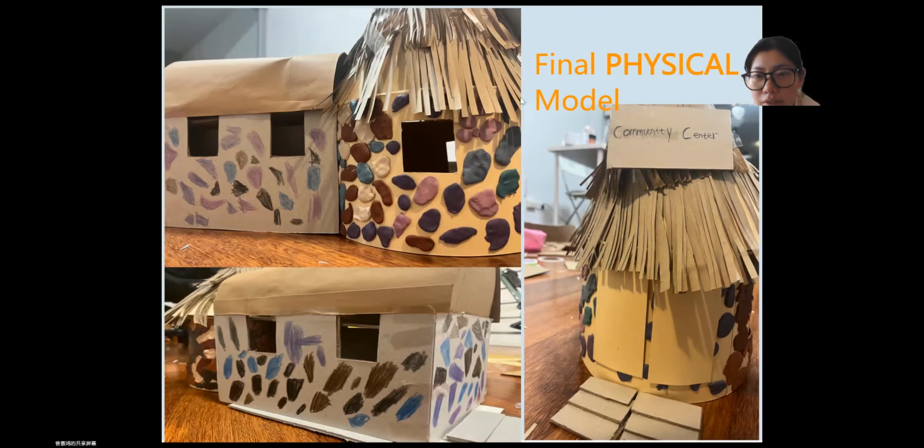As for my final physical model, I used clay to show the texture of the stone wall, and the cardboard is constructed by calculating the correct size according to the circular formula, and finally all the parts are joined together with glue to get the finished product.